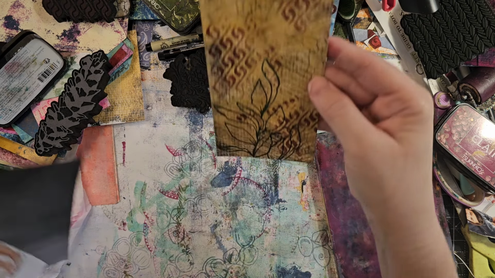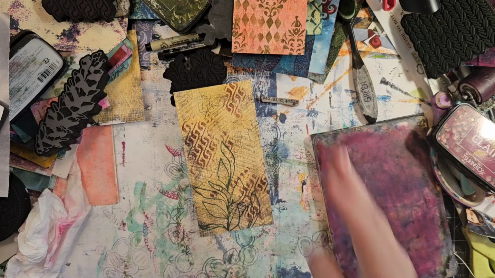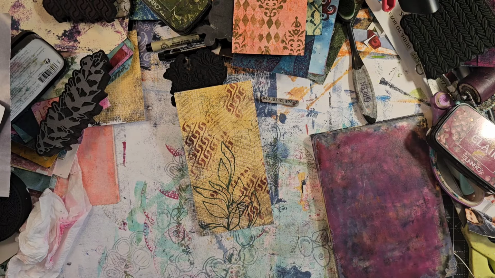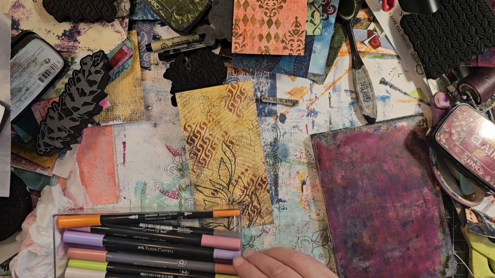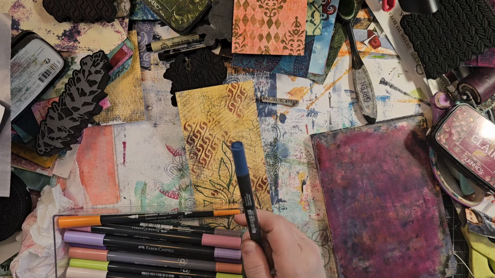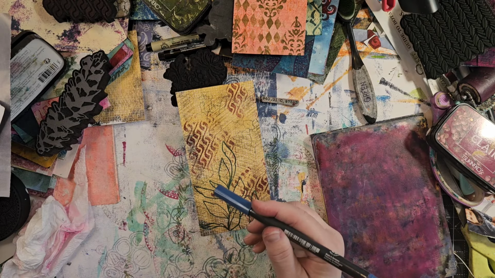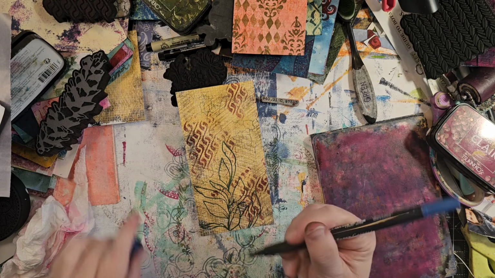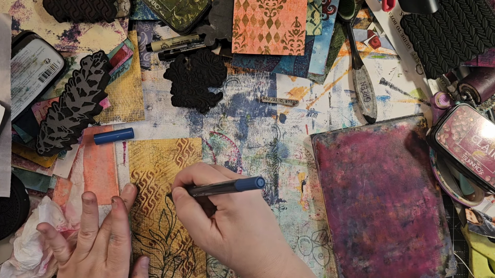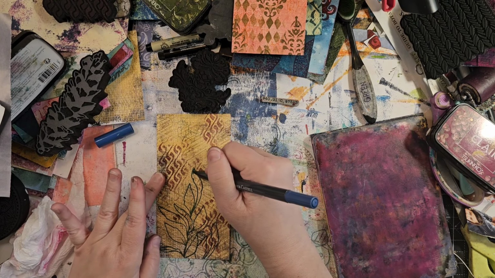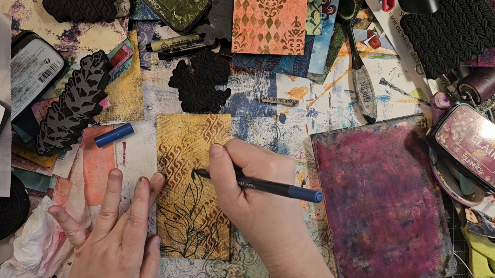To come out from the bottom, just to give it a little bit more something on the bottom. Do I want, let's see, knowing that it will probably green out some, because this is an alcohol marker with the yellow, I'm going to go ahead and go full on blue. And then if it greens out, it'll be okay.